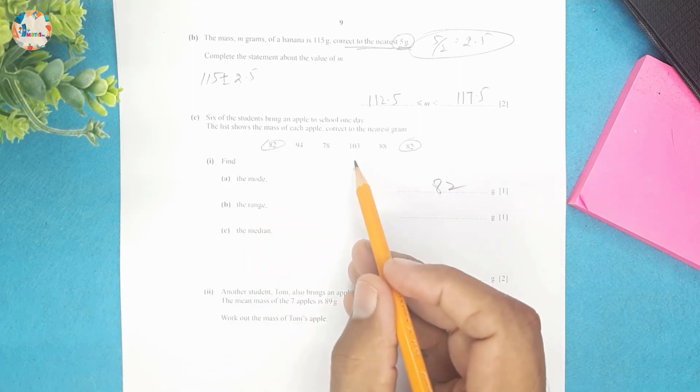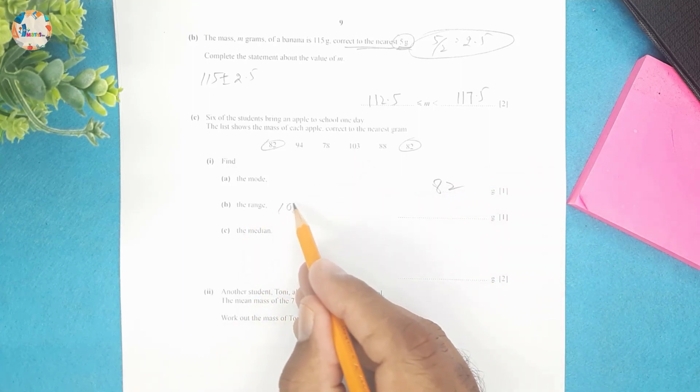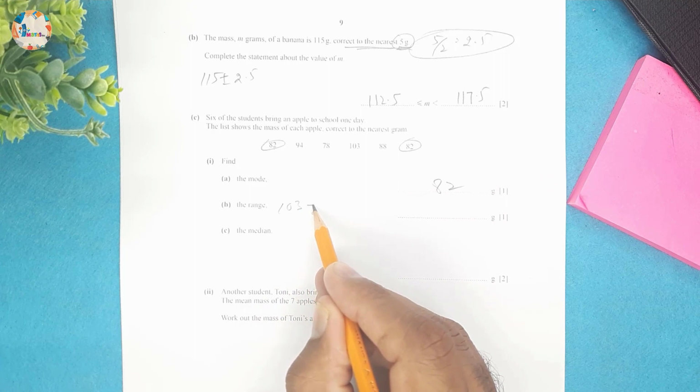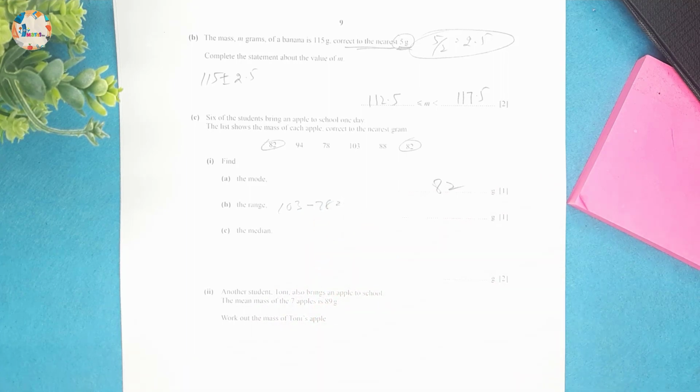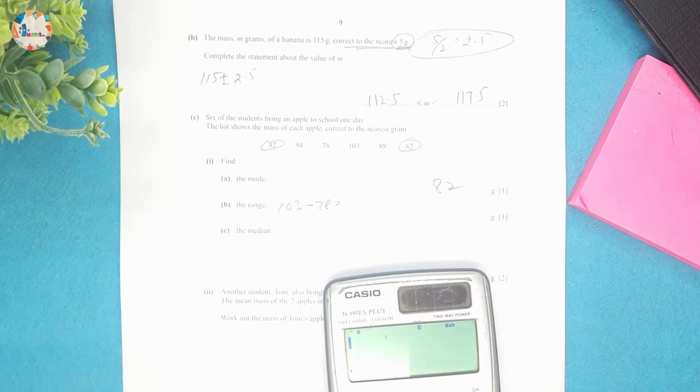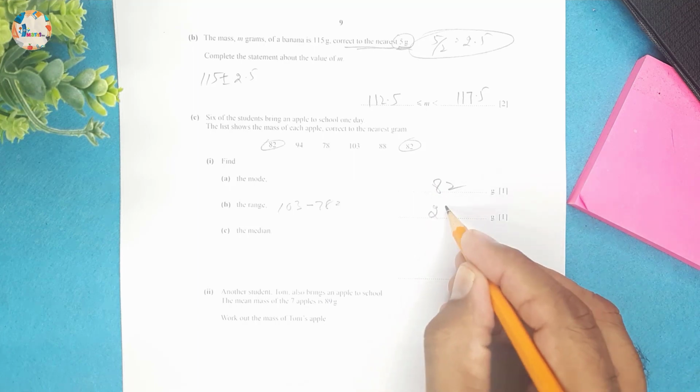Then the range will be maximum minus minimum. So 103 minus 78 will be equal to how much? 103 minus 78 will be equal to 25. So this will be 25.